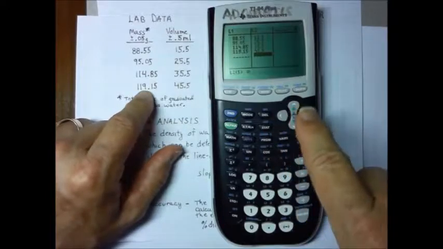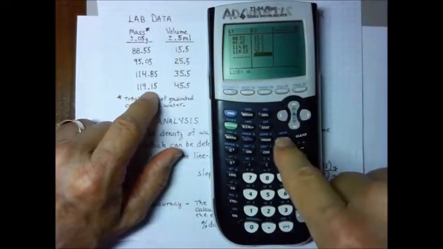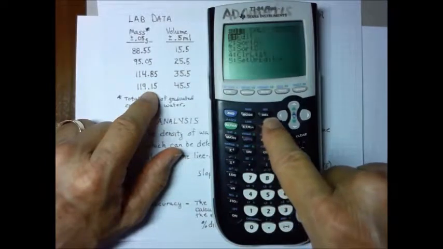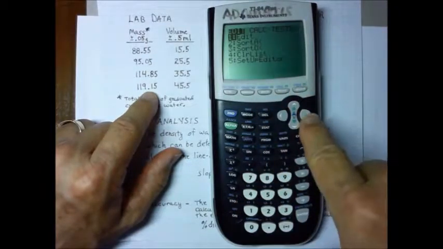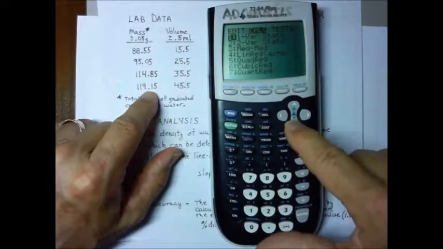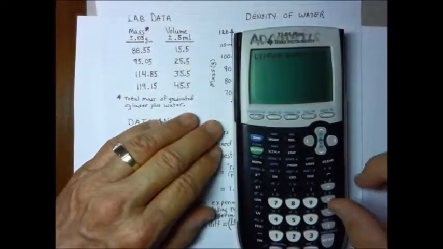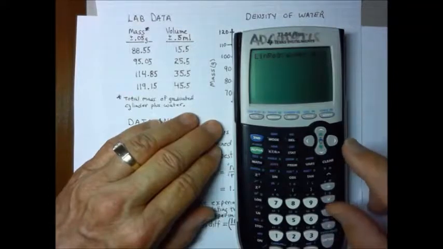So now we want to do statistical analysis of this data. So we'll press stat once again. And this time we're going to use the arrow button to go over one where it says calc, and then we'll scroll down to linear regression. That's option number 4.